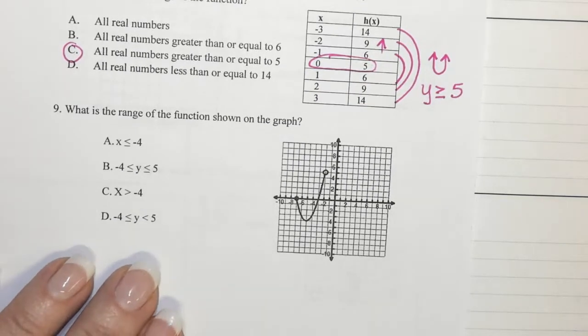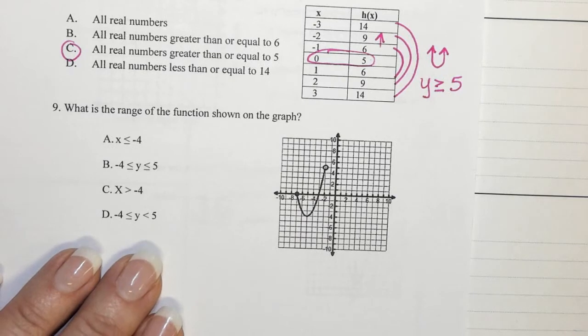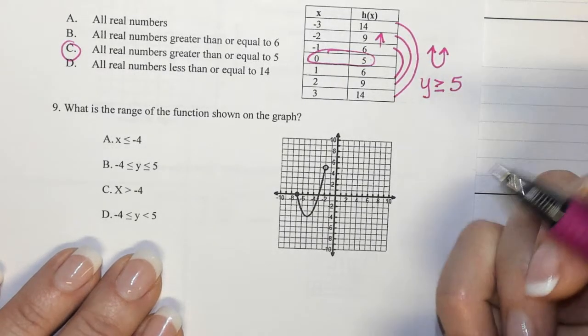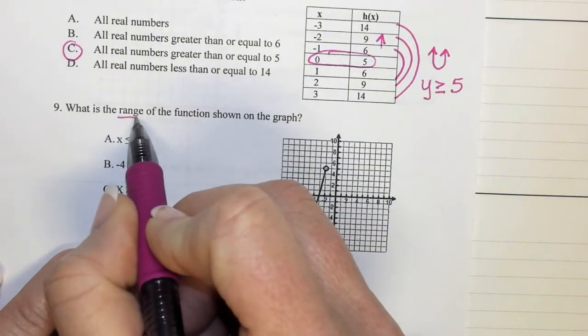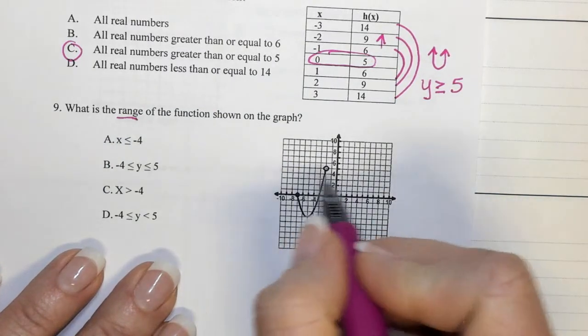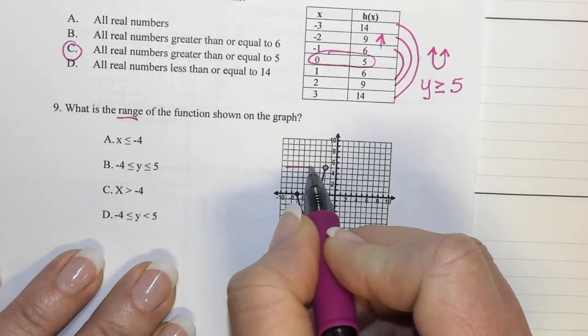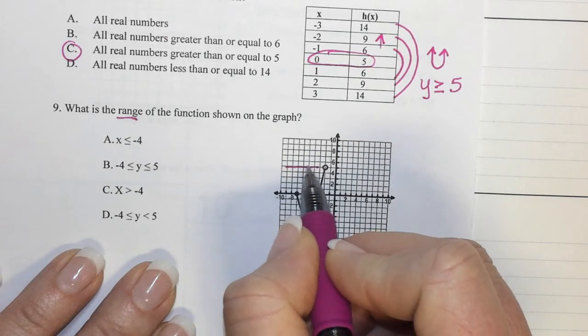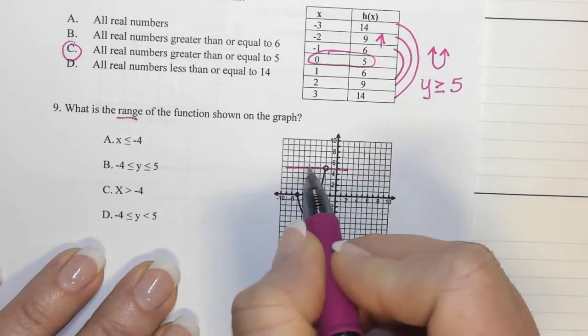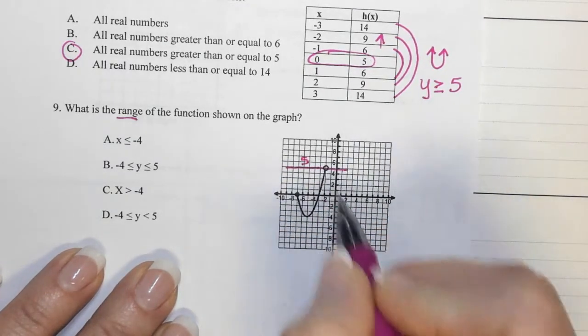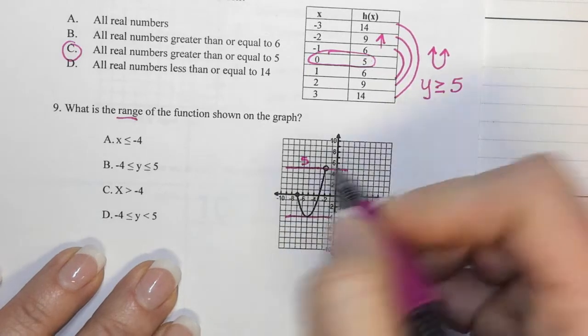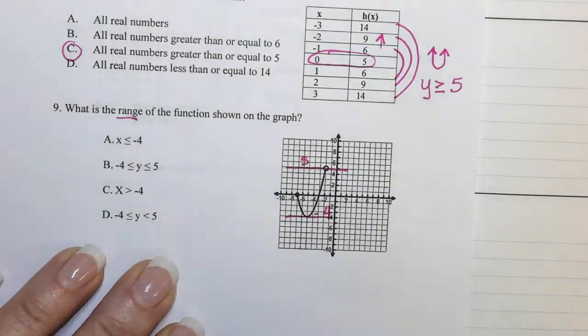Okay, number 9. What is the range of the function shown on the graph? So again, since it's asking for the range, that means we're focusing on our y values. So the graph has a starting and stopping point for this one. So its highest value is going to be at 5, and its smallest value is going to be at -4.